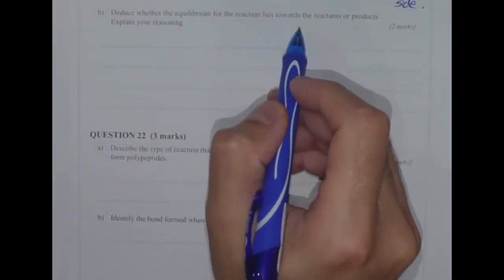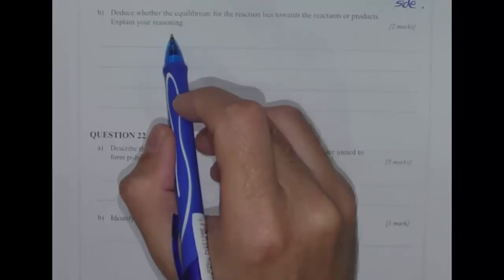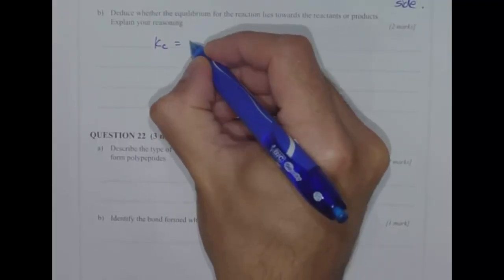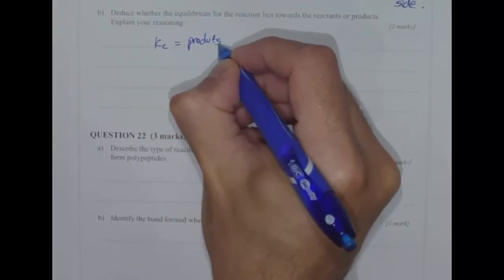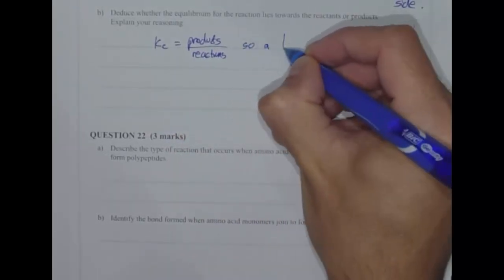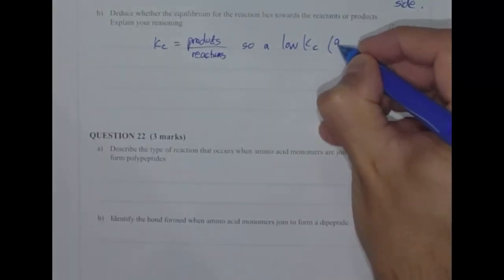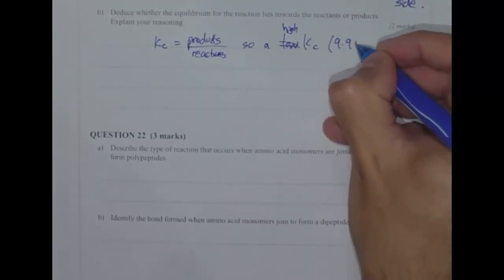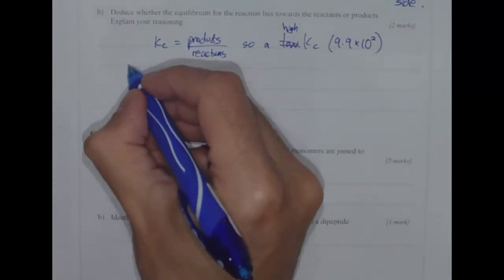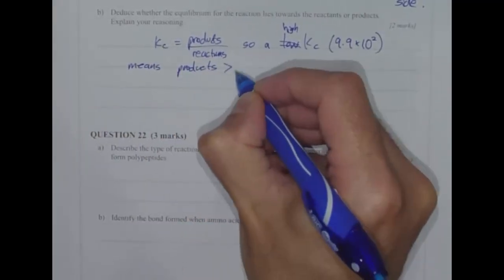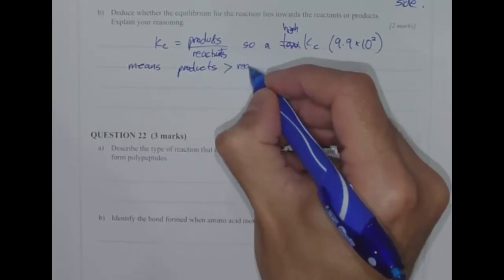Anyway, deduce whether the equilibrium for a reaction lies towards the reactants or products, explaining your reason. Okay, so Kc equals products over reactants. So a low Kc, high Kc, 9.9 by 10 to the 2, means products are greater than reactants.